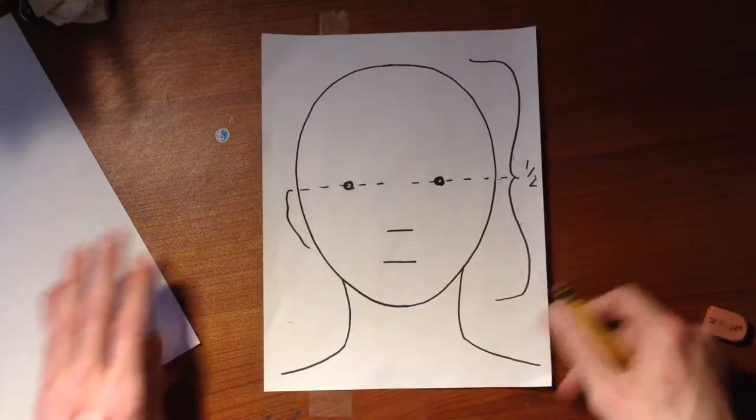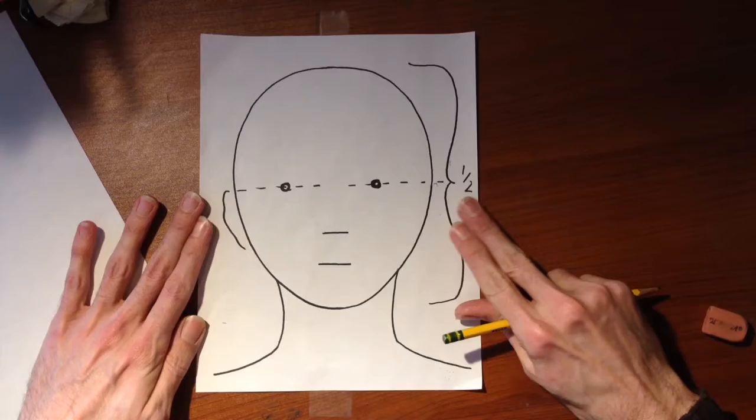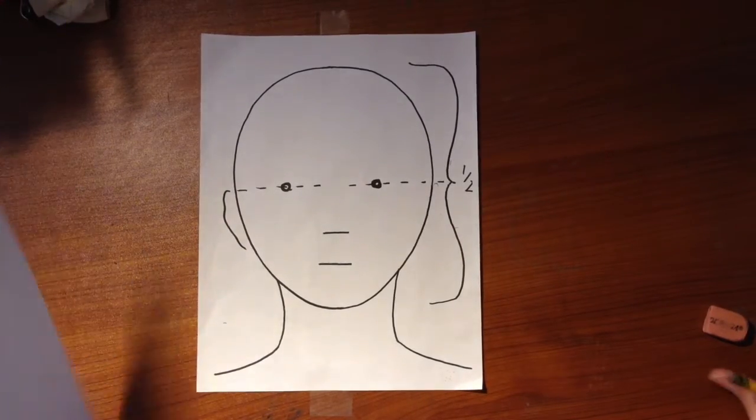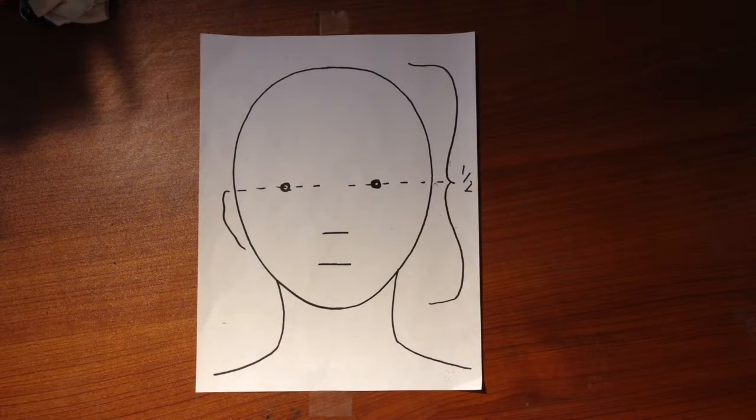Hi, it's Mr. Melick. Today we are going to talk about how to draw the human face. Now, getting the shape of the head can be difficult, so we are going to use a handy-dandy template. Now, this template may look like a funny mannequin head, and it is supposed to.